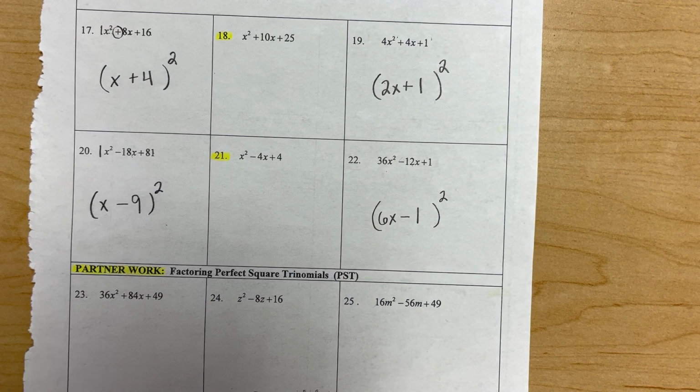In the next video, we're going to talk about factoring by grouping, which is very similar to factoring using GCFs.